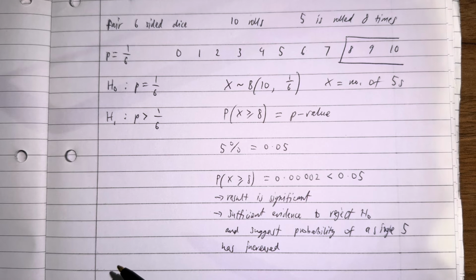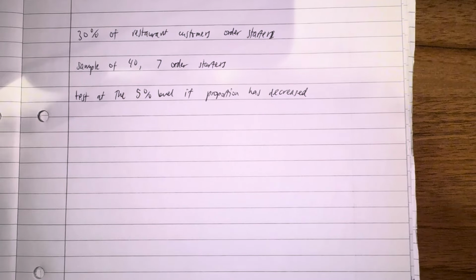But now what I'm going to do is give you a couple of examples to try yourself, and then we'll go through them together and see how to approach them in an exam style way. So here we've got an example question. We've been told that 30% of restaurant customers ordered starters, and in a sample of 40 of them, 7 ordered starters. We need to test at the 5% level if the proportion of people ordering starters has decreased. So have a go at this yourself and pause the video, and then we'll go through it.